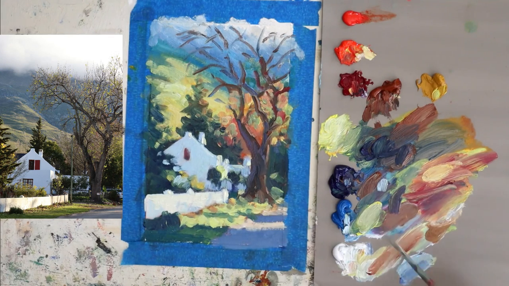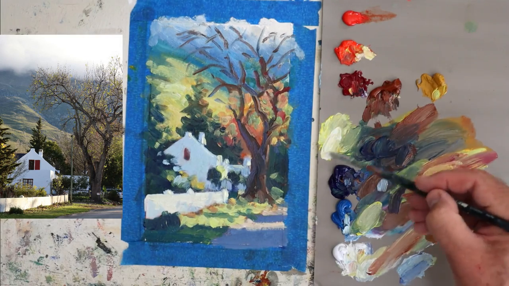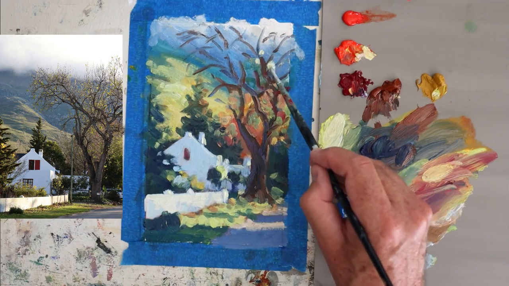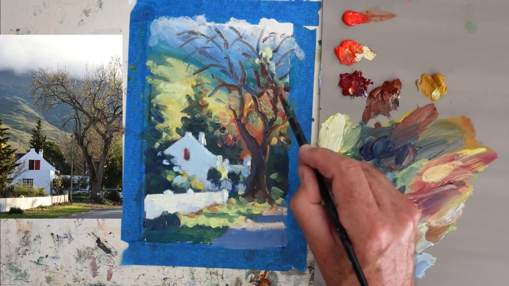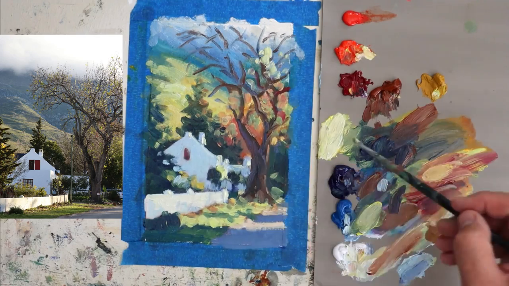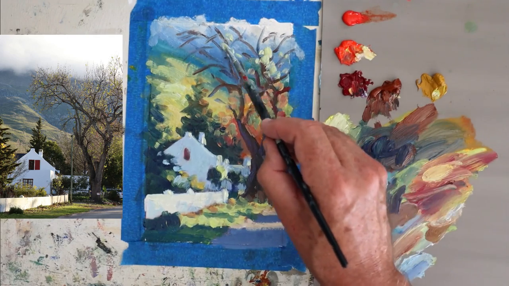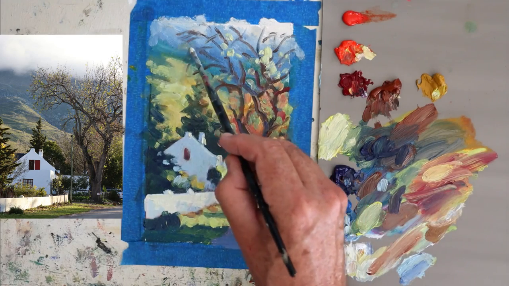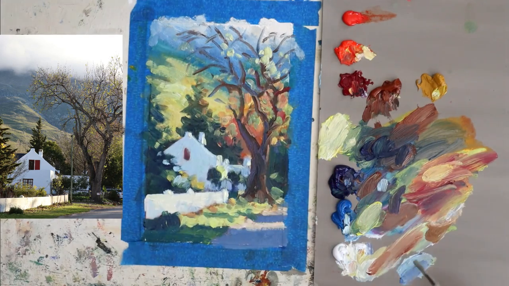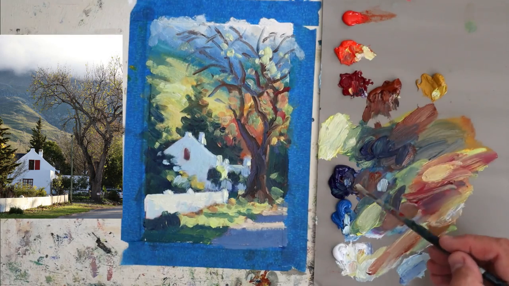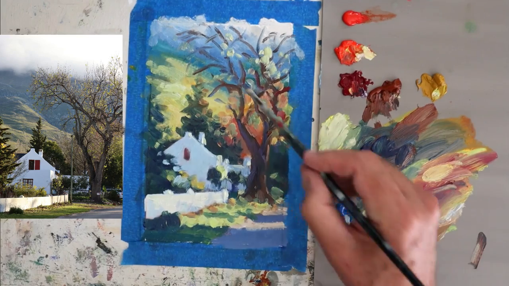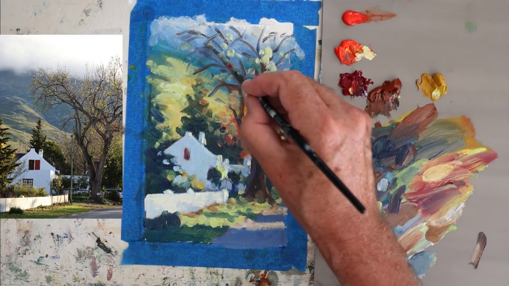Let's get a few leaf shapes. If you look at the reference, of course, it's just thousands of leaf shapes. I can only try and suggest that. And frankly, I don't have the time to put in much more than that. So I'm going to cut in now and get a few of these branches a bit thinner, a little lost and found here and there.